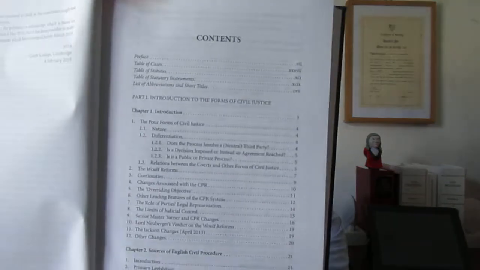That's the preface. Do read it. The preface is dated 8th of February 2019. And I'll talk a little bit about the law and where it stands in a moment. There's the contents section, quite detailed all the way through. You can see it's split into various parts. Mediation comes towards the end with arbitration.